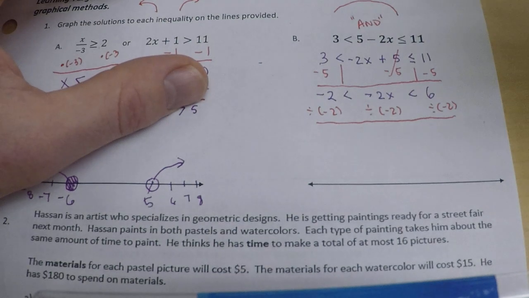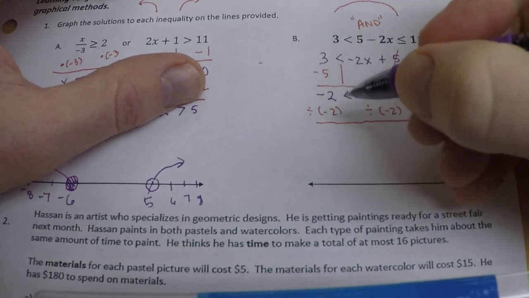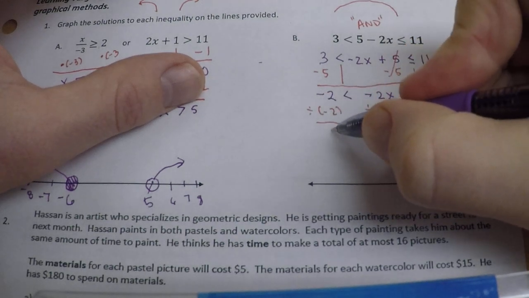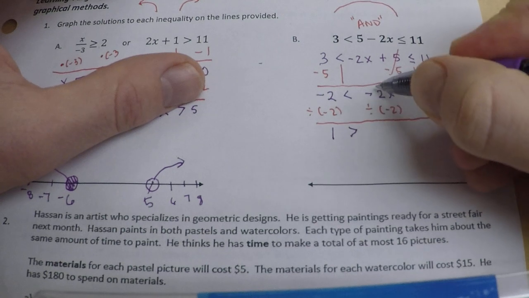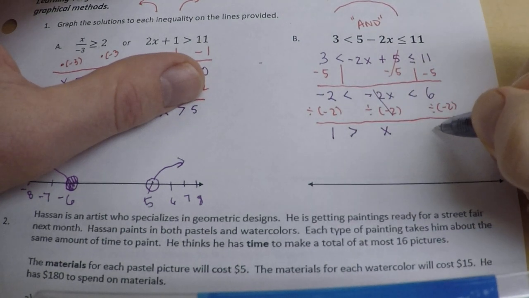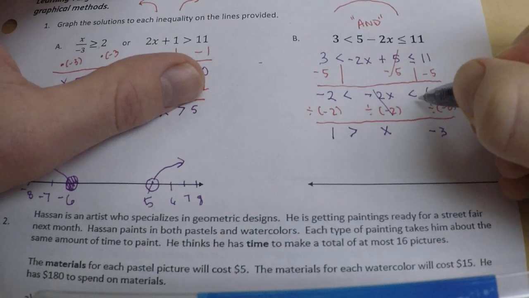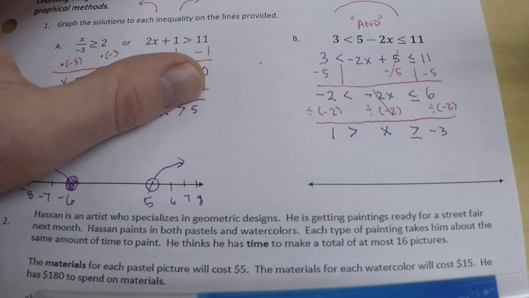And again, because we're dividing by a negative, we're going to have to flip these. So -2 divided by -2 is 1, but I have to flip this to be true. -2 divided by -2, those cancel. So I have x. 6 divided by -2 is -3. Notice that this is equal, so that's also going to flip.